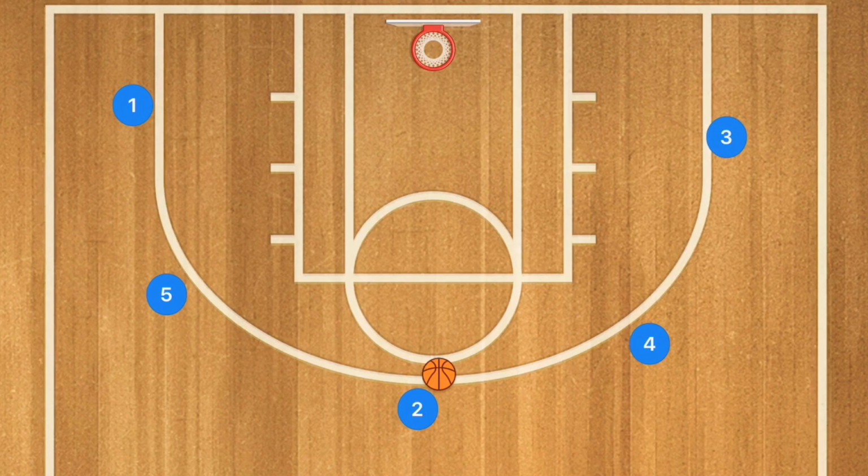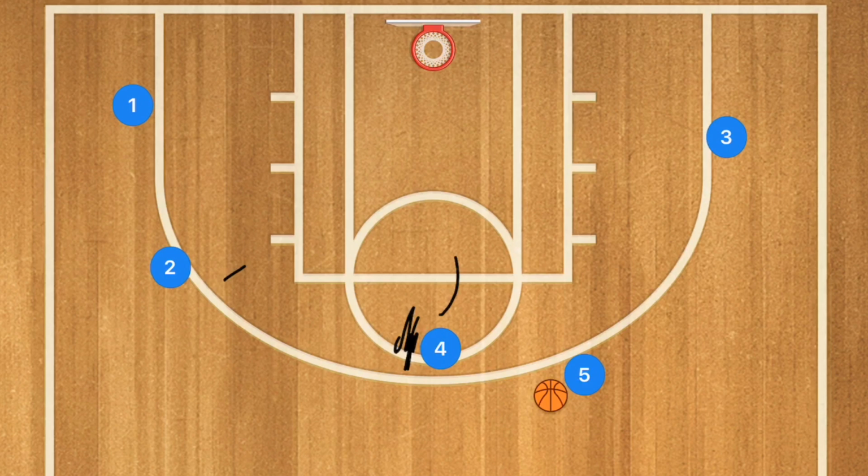Next, in this next play, we're going to have player 2 pass over to player 4. Player 2 is going to set a screen for player 5, who's going to use that screen. He's going to then come together with player 4. This is going to be, again, a dribble handoff. Player 4 is going to be setting a screen, player 5 is going to use that screen, and player 4 is going to then roll towards the basket. Player 5 can then pass player 4 the ball for the layup.